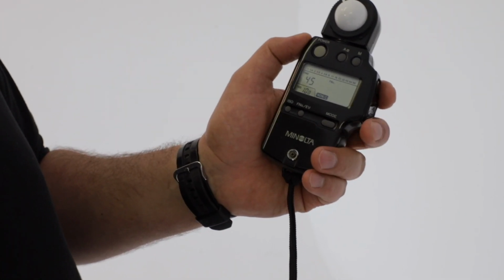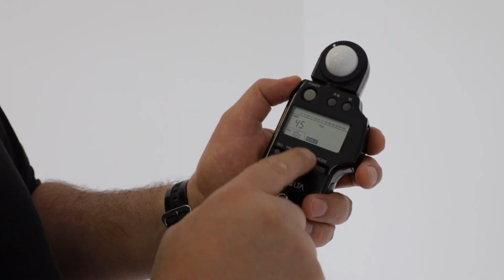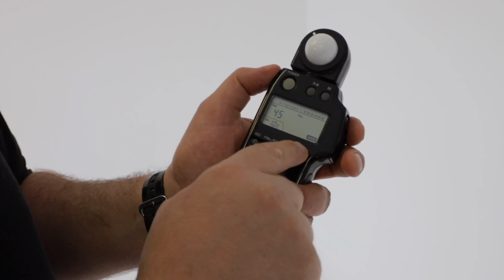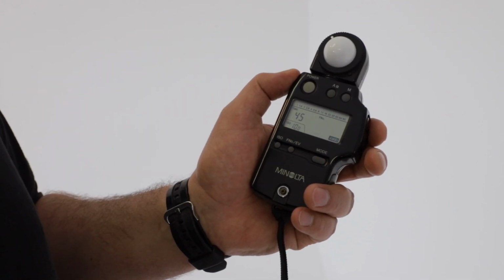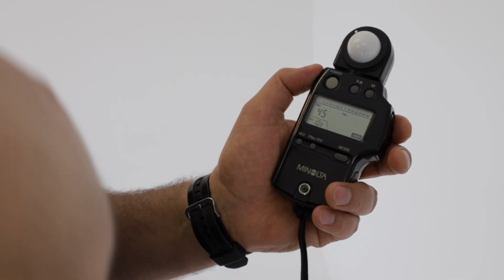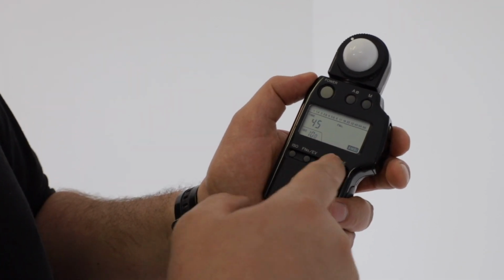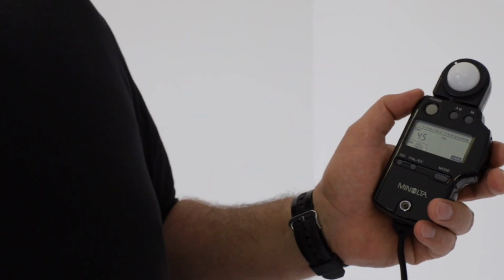So right now, most of the time I use this on non-chord if I'm using flashes, or ambient if I'm trying to get an idea of what is the ambient light and then how much do I need to then put in a flash to compensate for the ambient light. In this particular instance, we've got a headshot set up, and what we're going to do is we're going to use it on the non-chord setting.